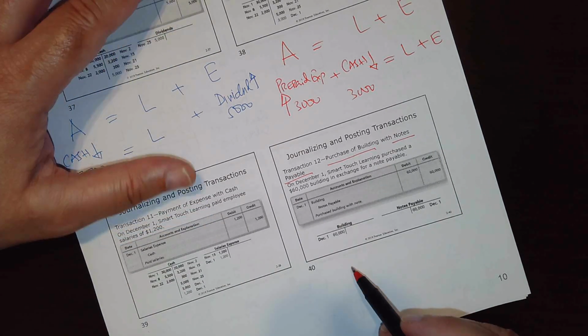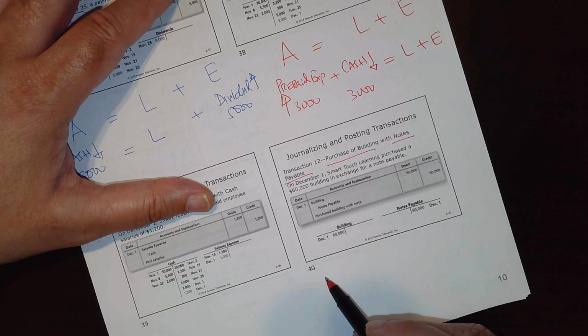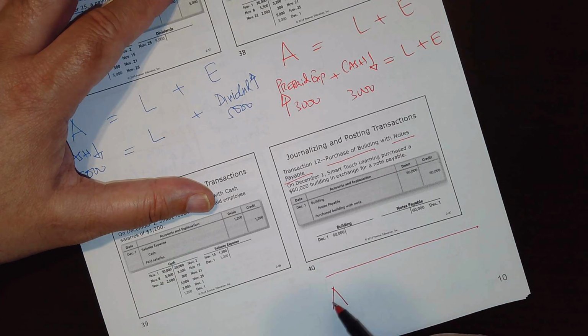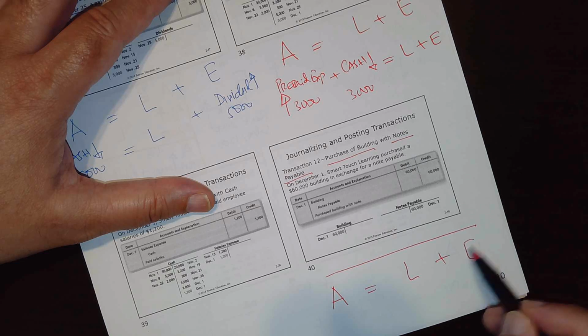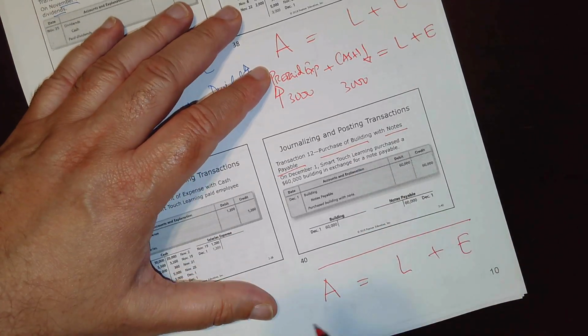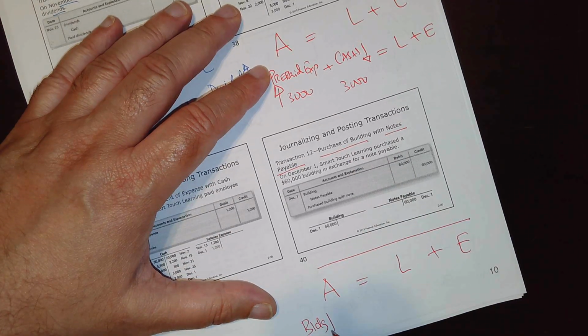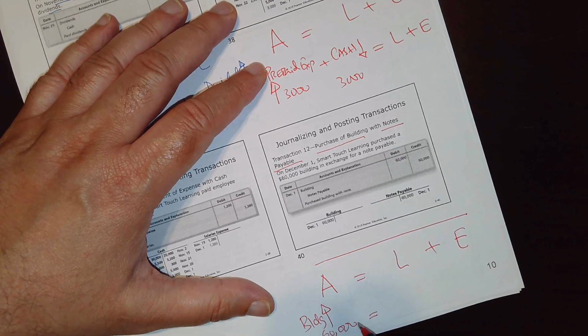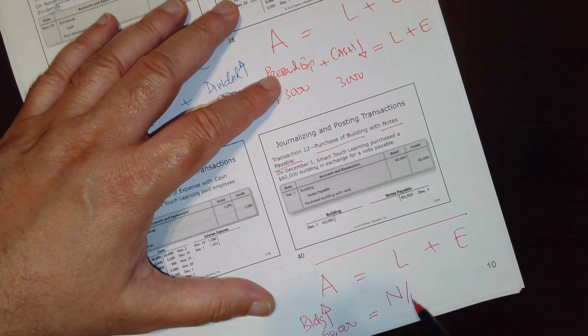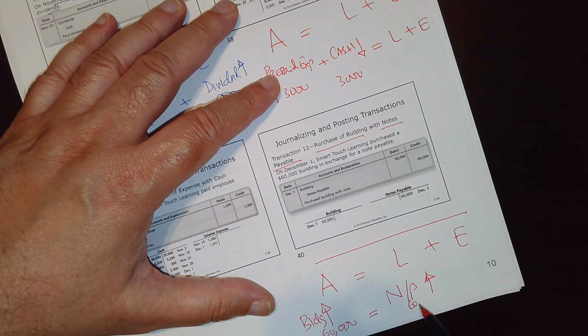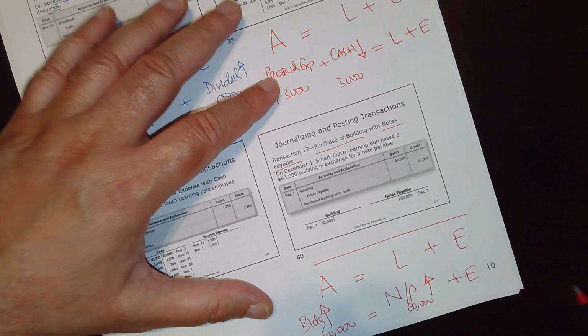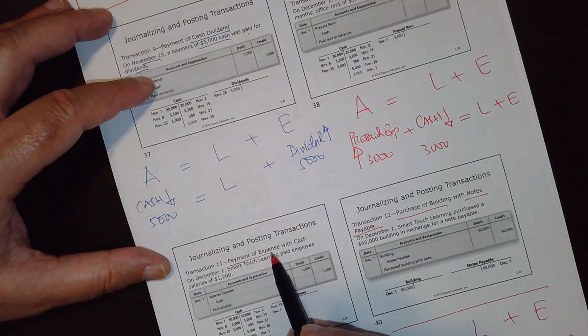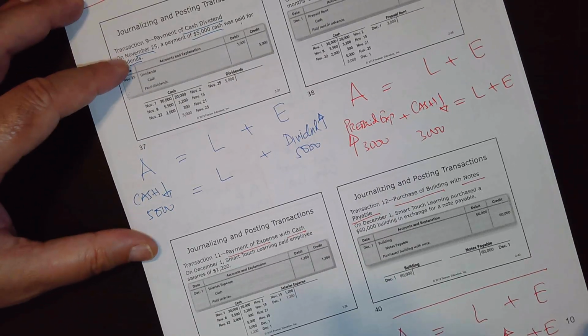So in this case, we have asset is equal to liability plus equity. We are purchasing a building. Building is an asset coming into the business for $60,000. That increases our asset by $60,000, but at the same time our liability, notes payable, is going up by $60,000 as well. Okay. The next one, payment of expense with cash, is the same thing that we have done earlier, so I do it.